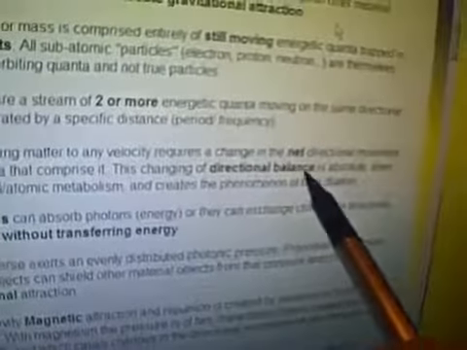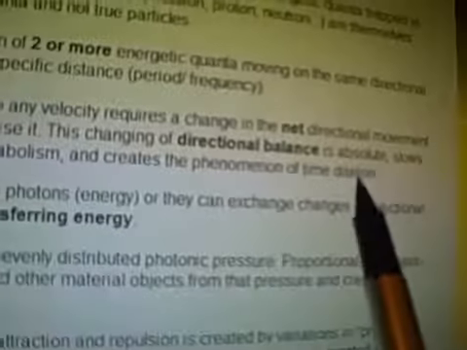This changing of directional balance is absolute, and it slows down orbital atomic metabolism. So that's the one where I've tried to explain that if you're doing this sideways thing, you can't spin as fast as if you're not going sideways. It's like dancing. If I'm dancing as fast as I can and somebody says, please dance to the right, I'll have to slow my dance down to go right. It'll use up more time. And it slows down orbital metabolism and creates the phenomenon of time dilation. So anyway, that's as far as I got.